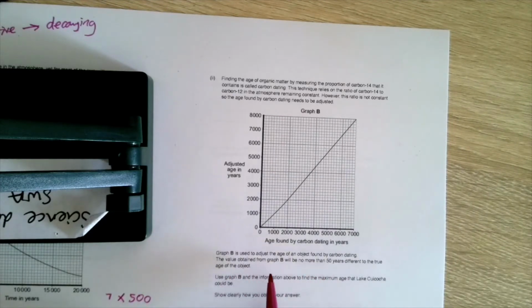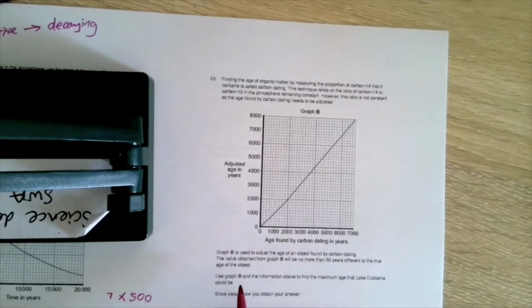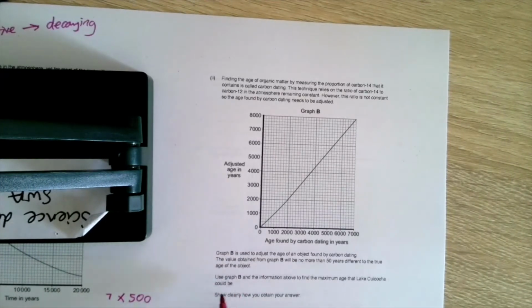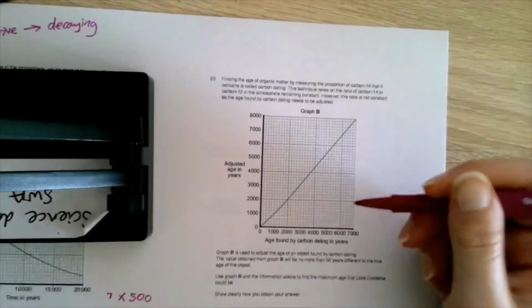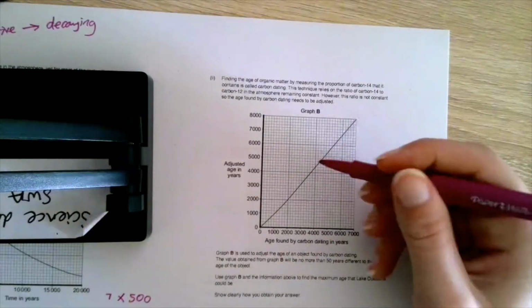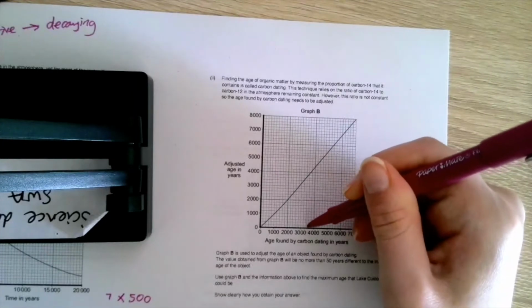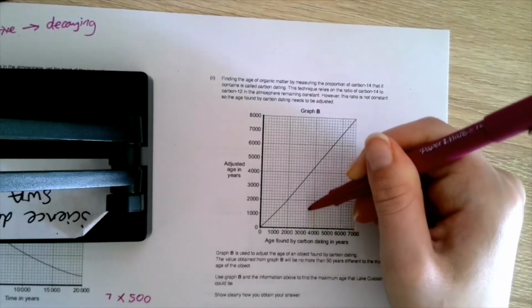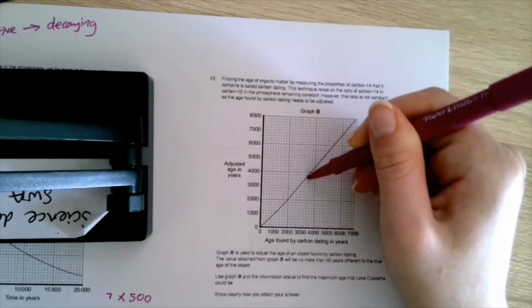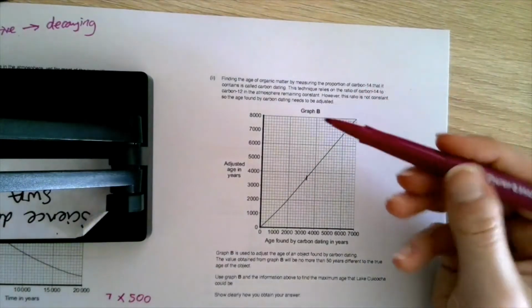The value obtained from graph B will be no more than 50 years different to the true age of the object. Use graph B and the information above to find the maximum age that the lake could be. So using the graph, we want to go to where that 3,500 is. So 3,000 is here, halfway between, about there.